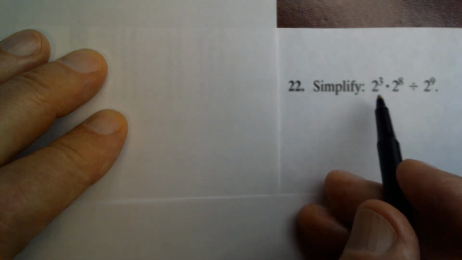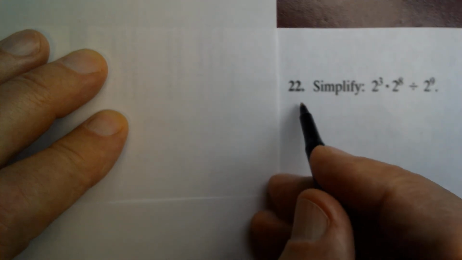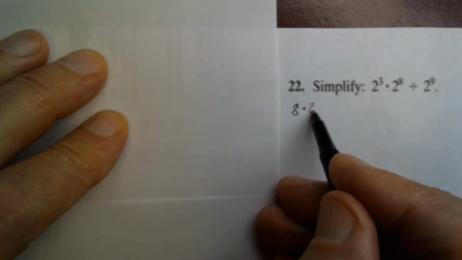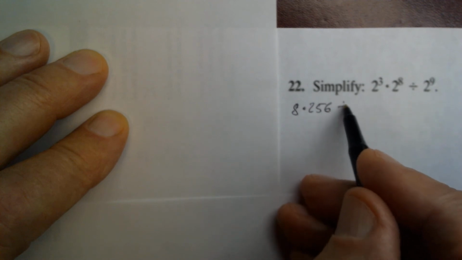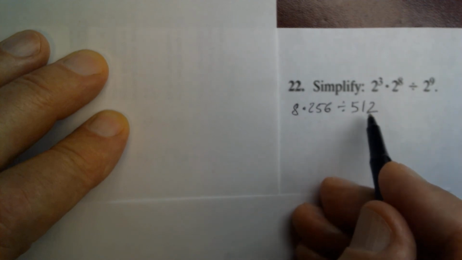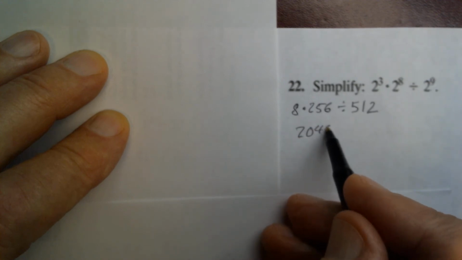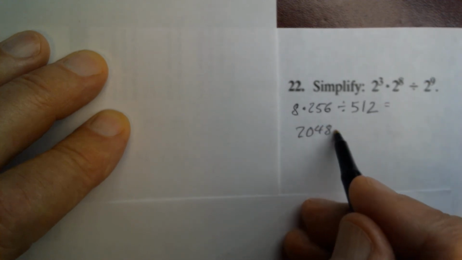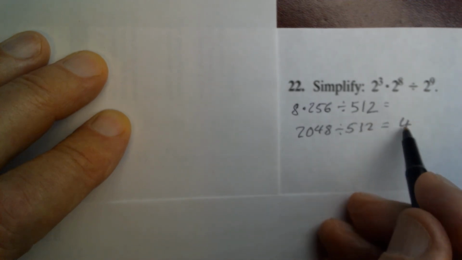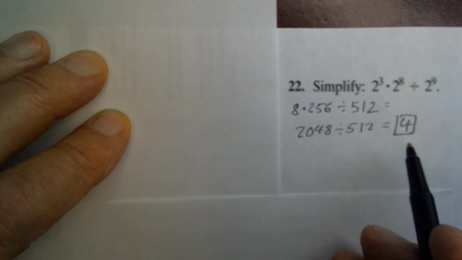And for number 22, we evaluate the exponential expressions first, and then we do the division. So 2 to the third is 2 times 2 times 2, which is 8. And 2 to the 8th power is 256, divided by 2 to the 9th power, which is 512. And 8 times 256 is equal to 2,048. Divided by 512, that is equal to 4. So that is the answer to number 22.